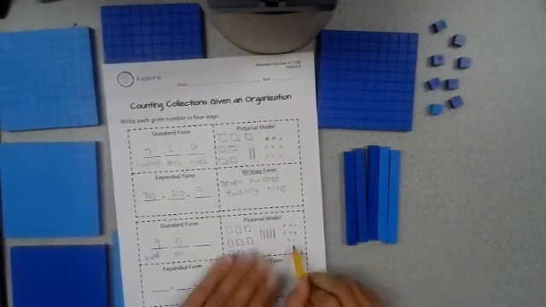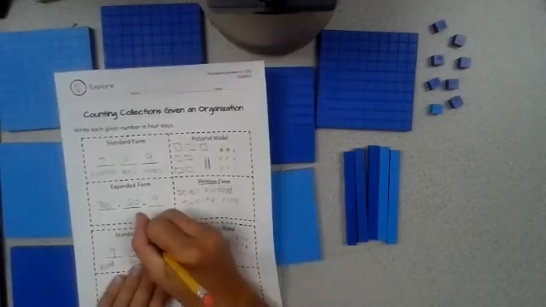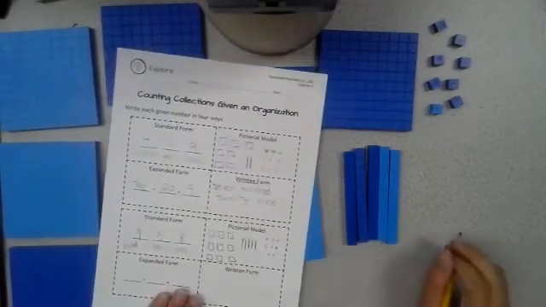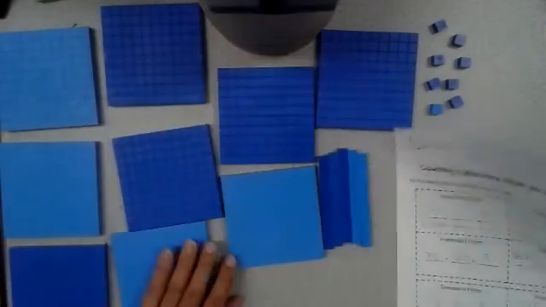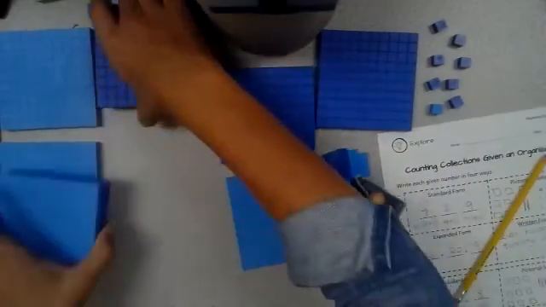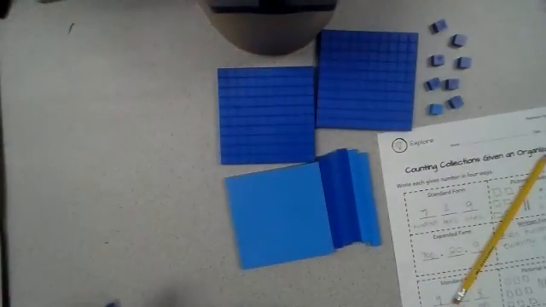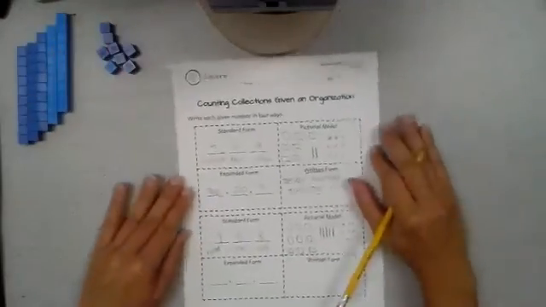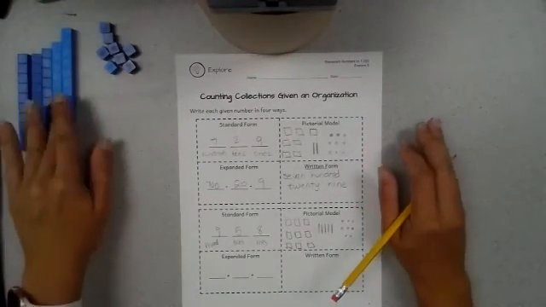And then our ones, we had 8 ones. Beautiful job, guys. All right, I'm gonna move these so we have a little bit more space. Math gets kind of cluttered because there are so many manipulatives we have to keep in order.